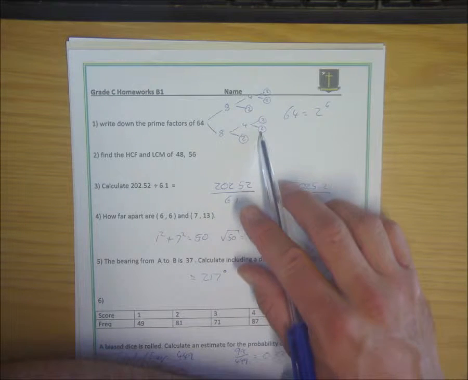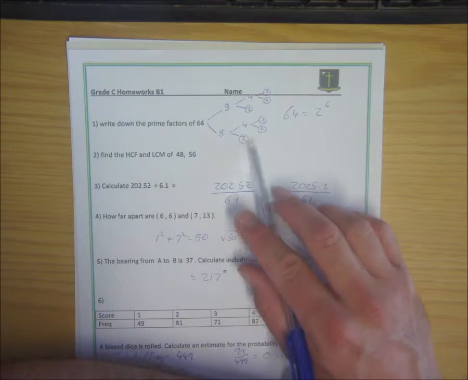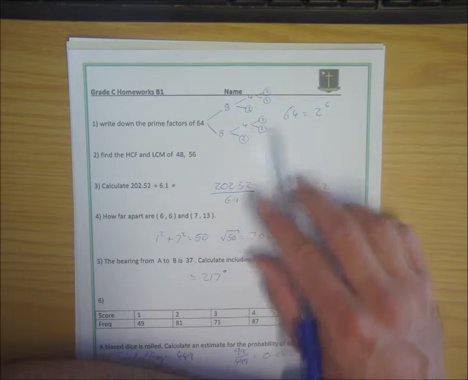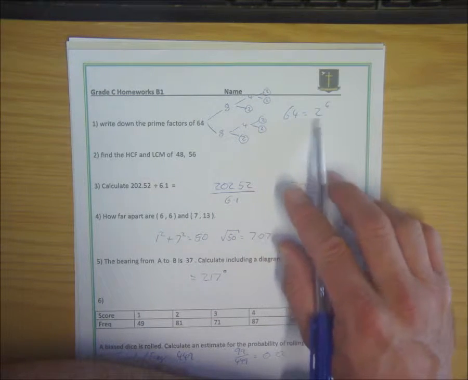Similarly for the other 8. So if I then look at the prime numbers at the end, it's 1, 2, 3, 4, 5, 6 powers of 2. 64 is 2 to the power of 6.